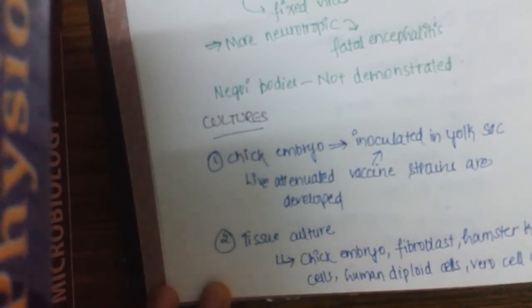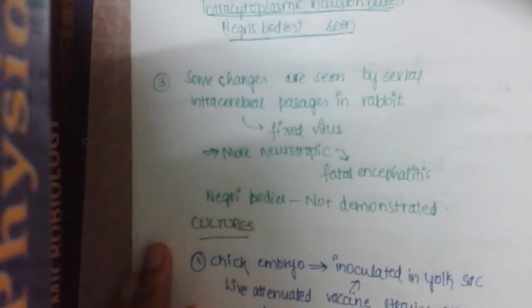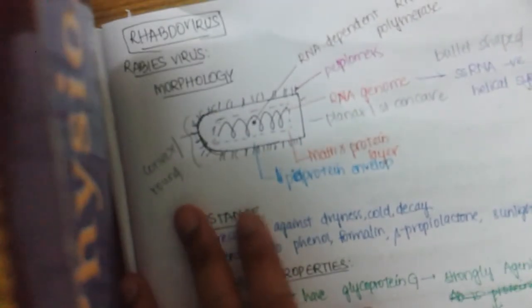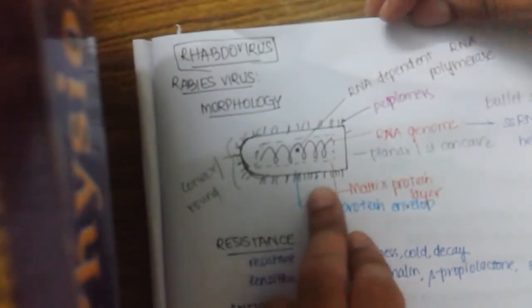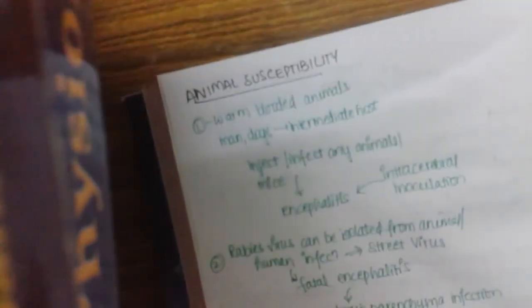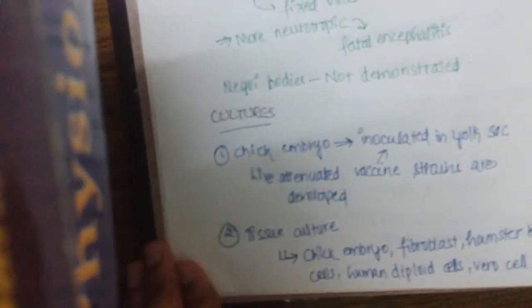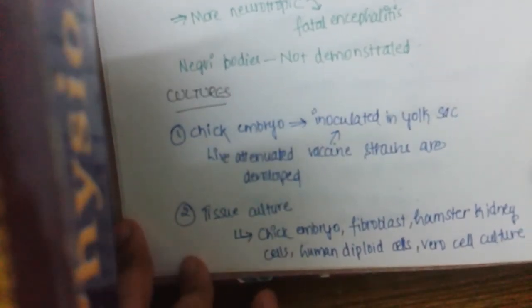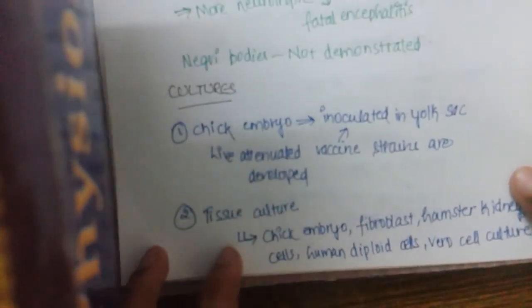In the next class, we will learn about the lab diagnosis of rabies virus in an elaborate manner, and then we will learn about vaccines and complete the elaborate study of rhabdovirus. This is just an introduction class of rhabdovirus, where we dealt with the morphology, resistance, antigenic properties and pathogenesis of rhabdovirus, and finally animal susceptibility and the cultures which are used. I know this is a little confusing and you're not clear with it, but I'll clear it in the next two classes.